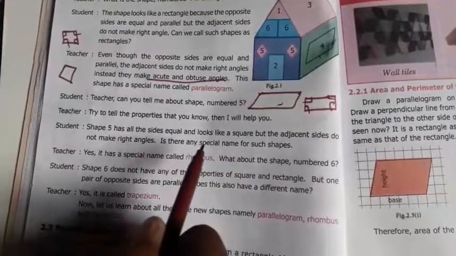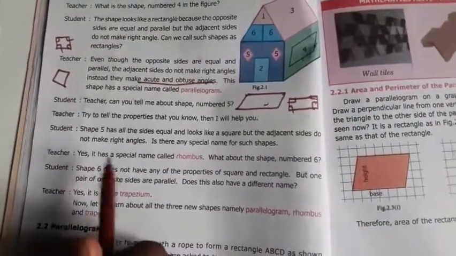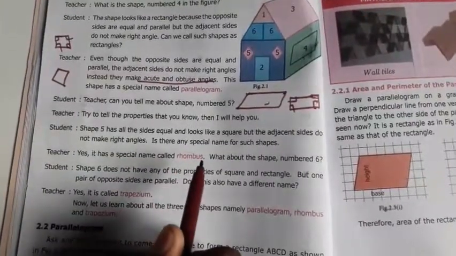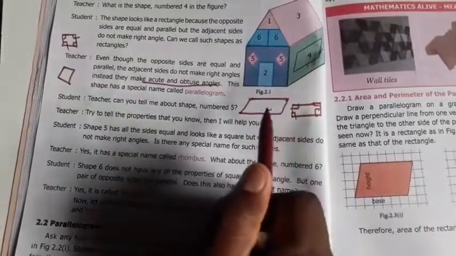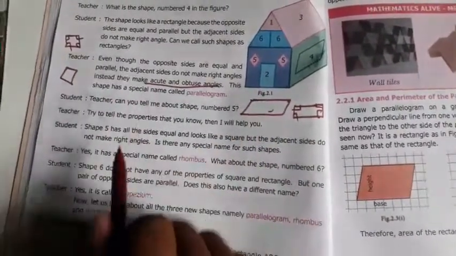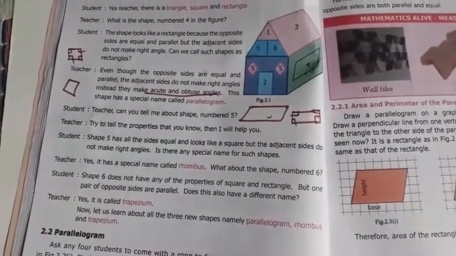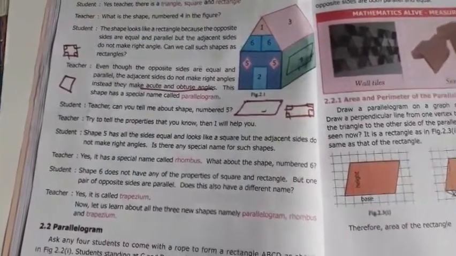Student said, is there any special name for such shapes? Teacher said, yes, it has a special name called rhombus. The fourth figure is called the parallelogram, the fifth figure is called the rhombus. What about the shape number 6? See that number 6.